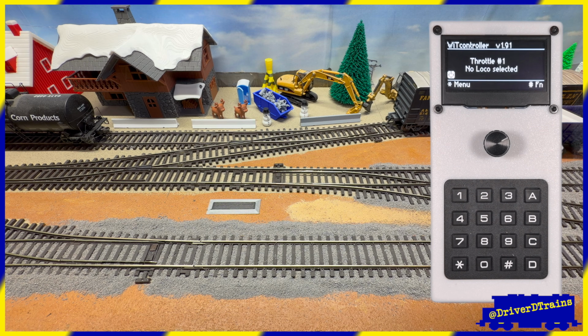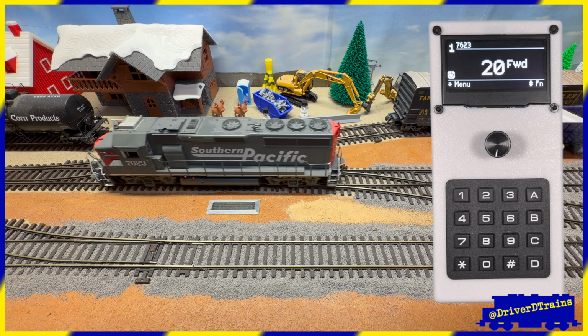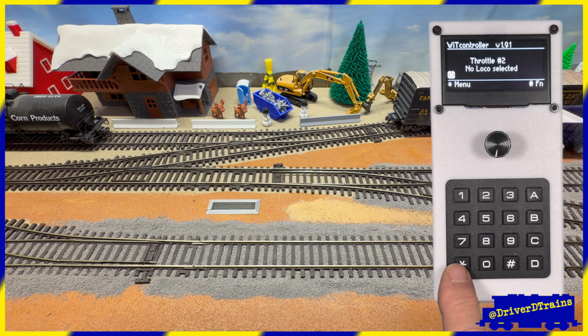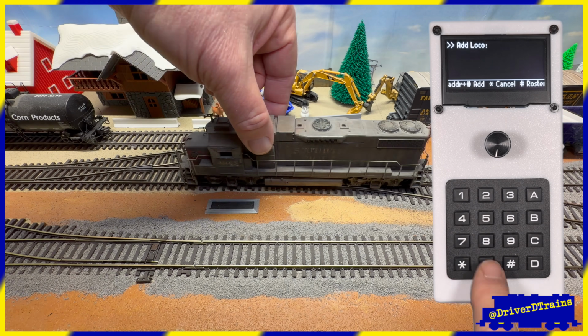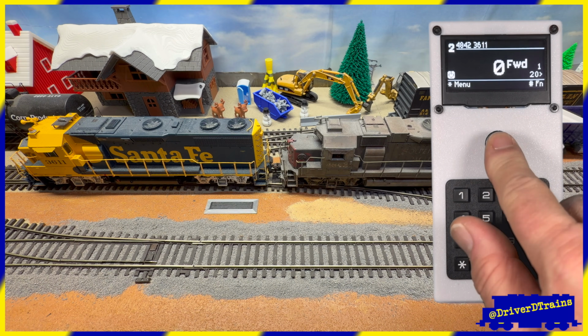So far, we have only looked at using a single throttle to control one locomotive or consist at a time. However, the WiTController can manage up to 6 independent throttles, each controlling their own locomotive or consist. By default, the WiTController starts with 2 available throttles. We can select the next throttle by pressing the 5 key on the keypad. We can then add a locomotive to the throttle or build a consist just as we did before.